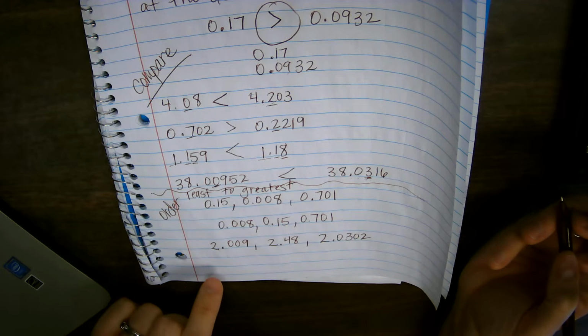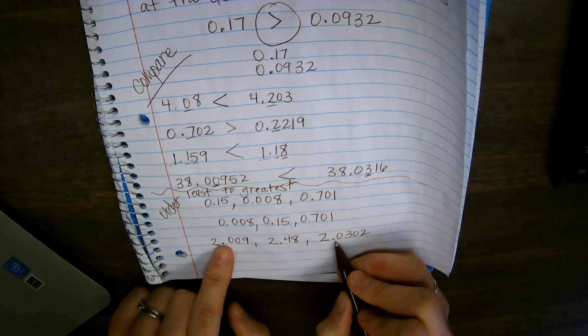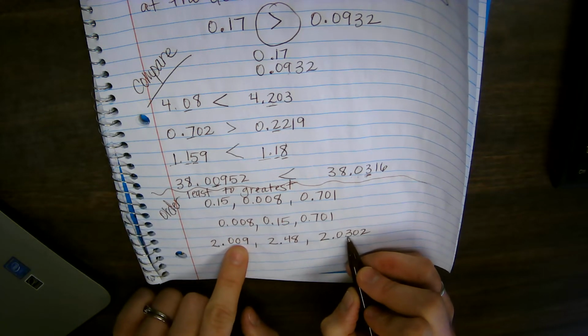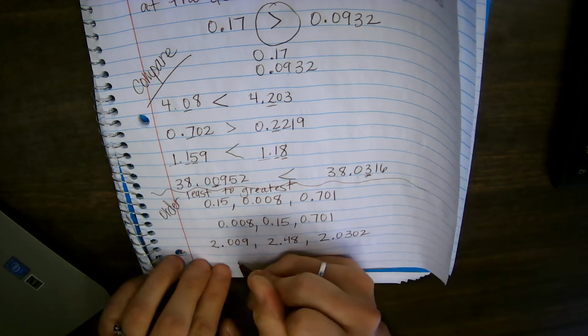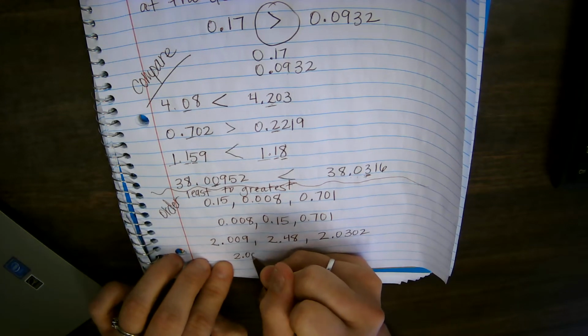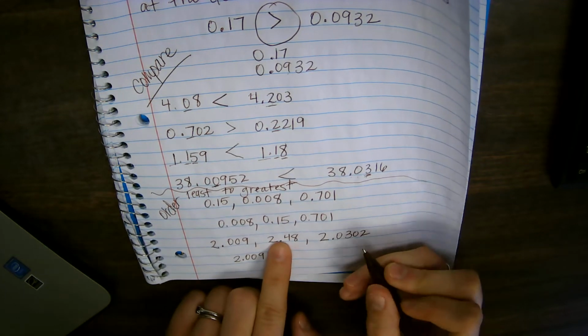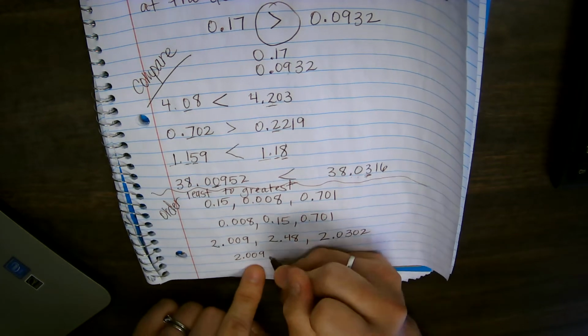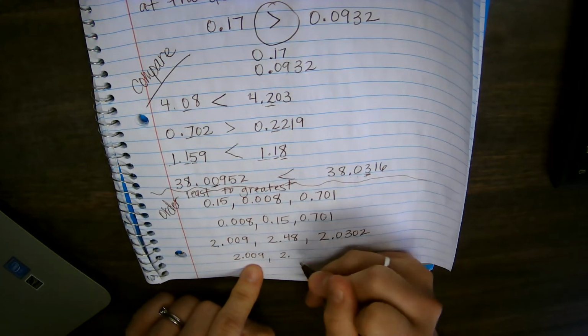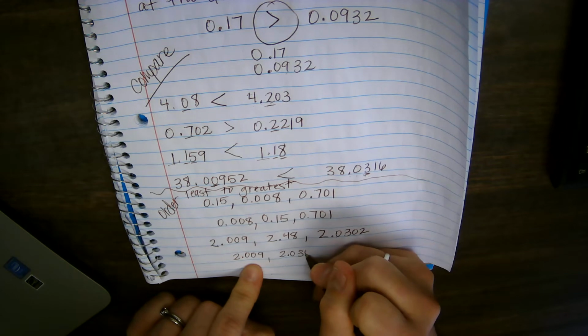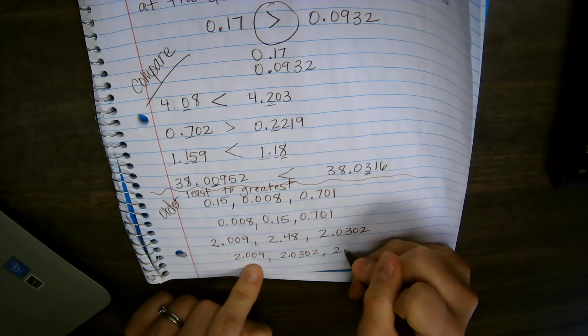So least, looking right next to the decimal, I have 2 zeros, so I have to move over one more. So least is this one. Then here would be this one. These aren't so bad, are they, guys? And the final one.